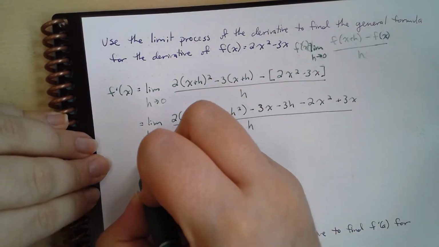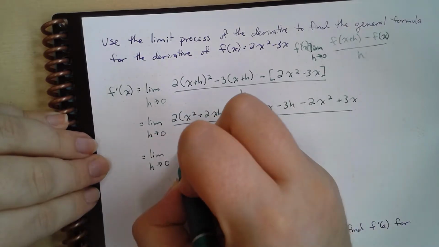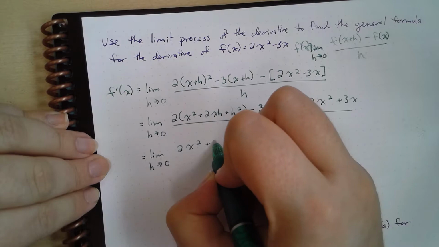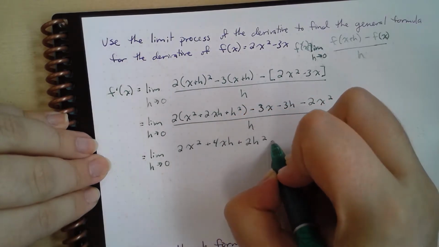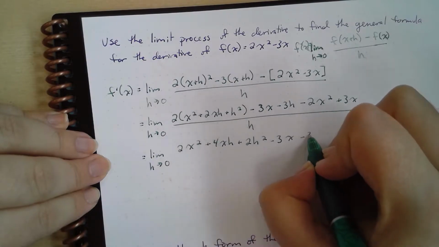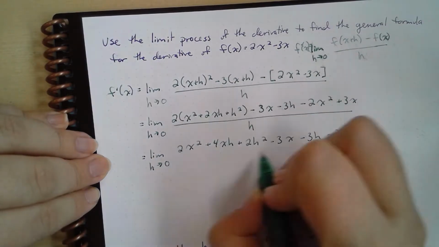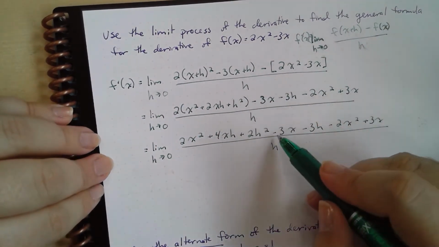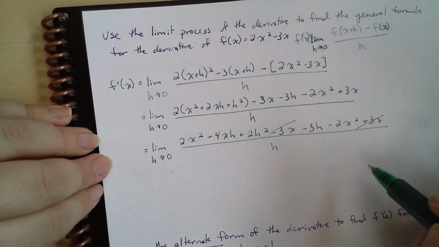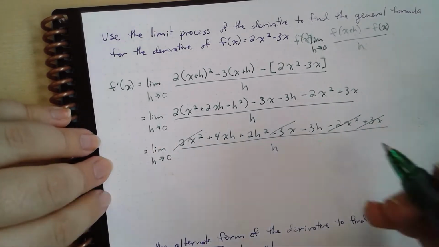And I probably should have multiplied that through before, but I didn't. So I have 2x squared plus 4xh plus 2h squared minus 3x minus 3h minus 2x squared plus 3x all over h. I'm going to cancel some things out here, a plus 3x and a minus 3x, and minus 2x squared, positive 2x squared.